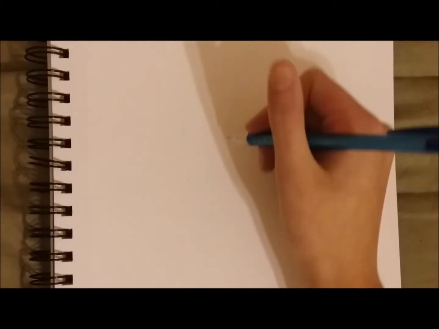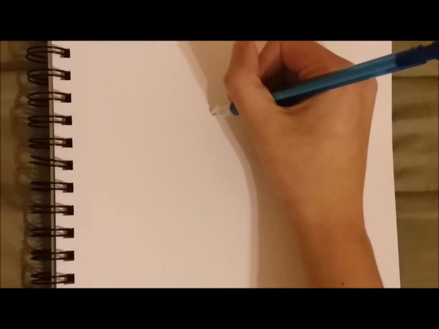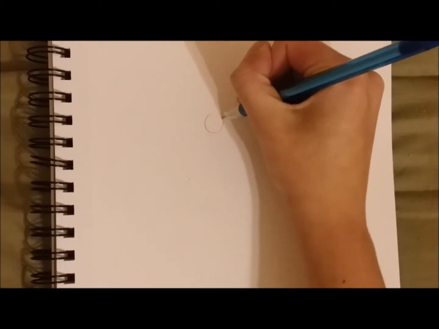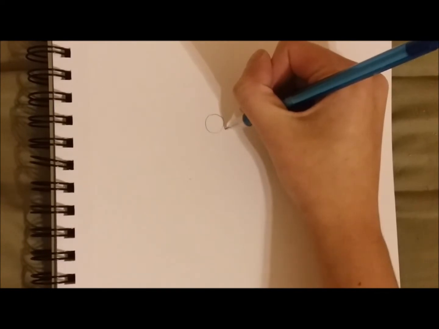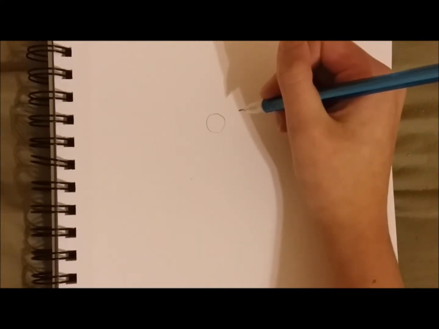Anyway, as with every character that I draw, I always start with the eyes. So Wendy is no different. Let's start with her eyes. But her nose, which is the other thing that I always do first.